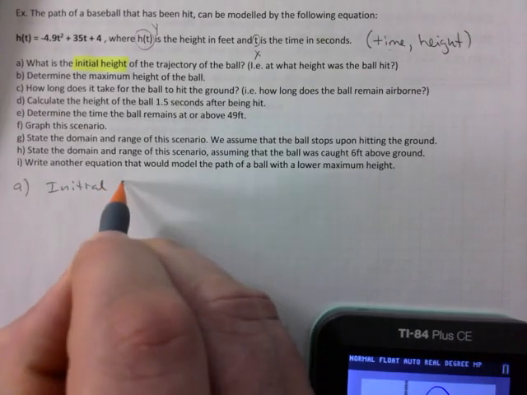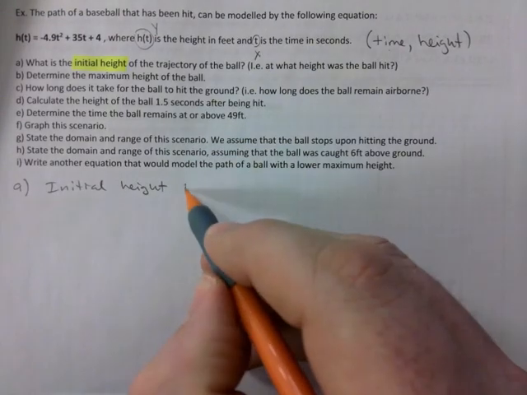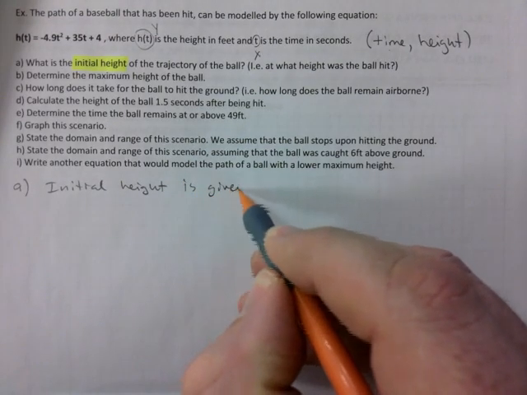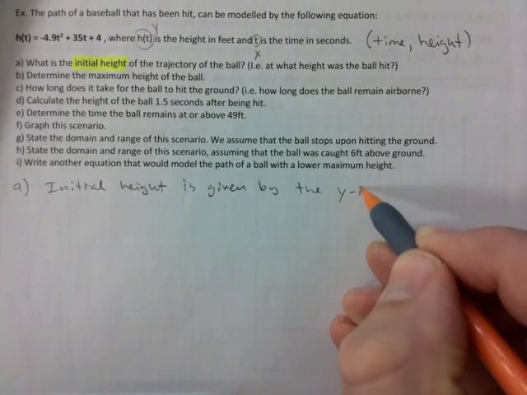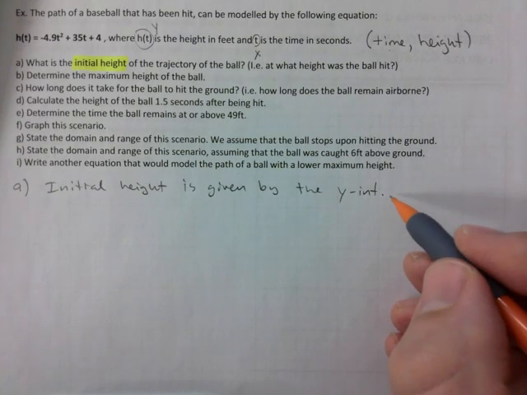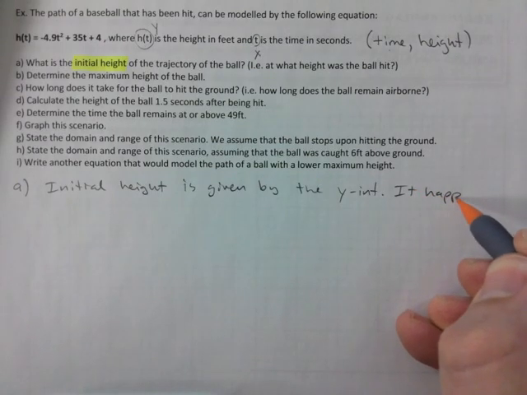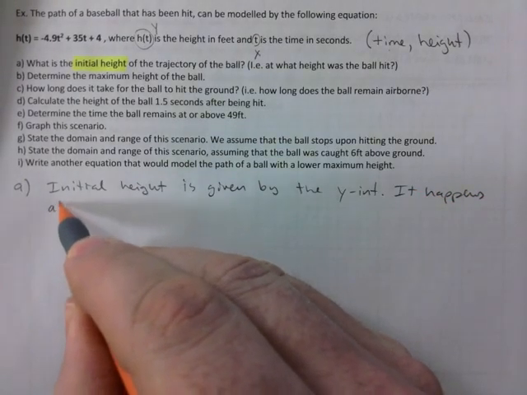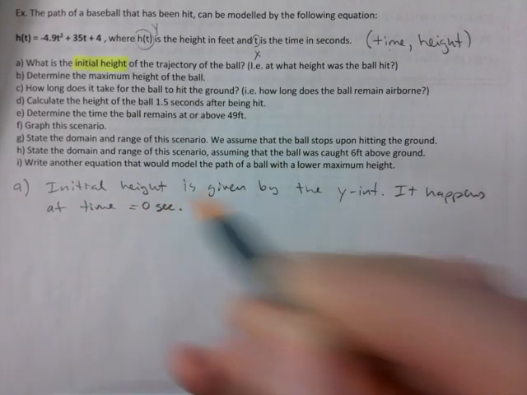Initial height is given by the y-intercept. It happens at time 0 seconds.